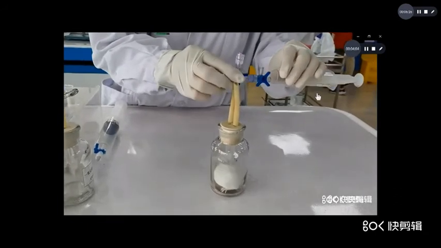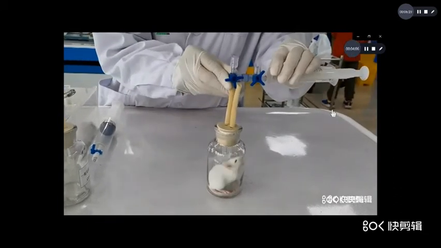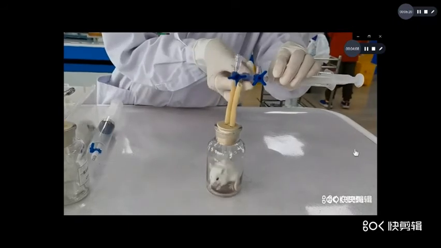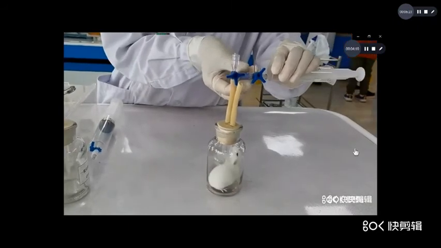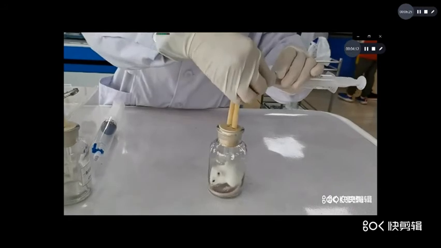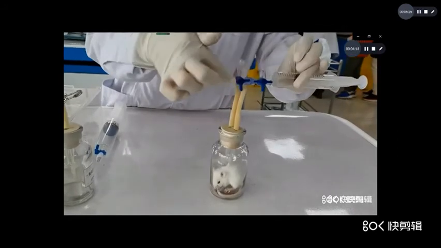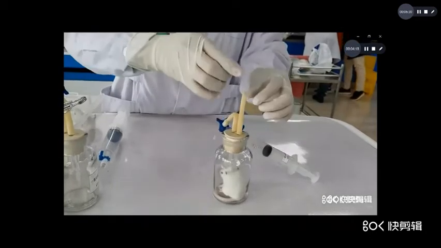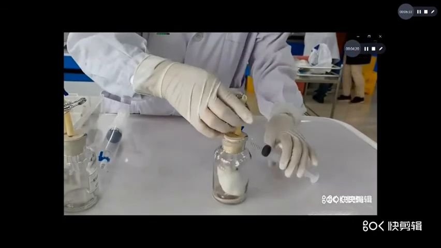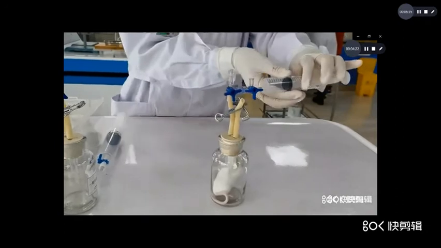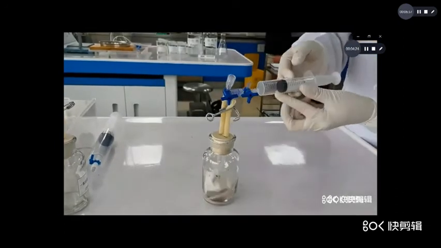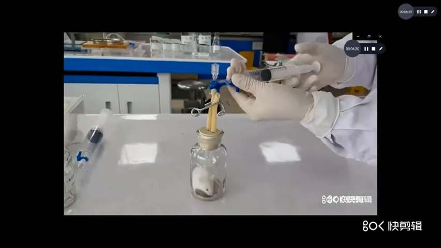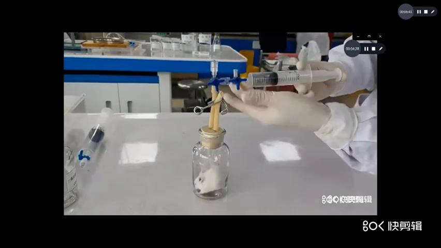Inject carbon monoxide. Regulate it. Now inject about 5 ml of carbon monoxide.